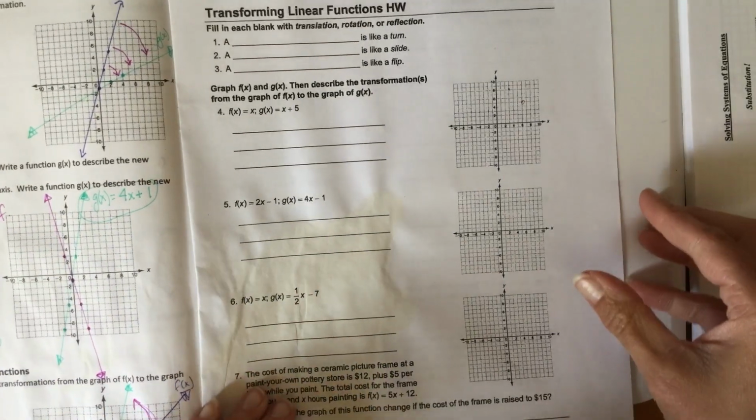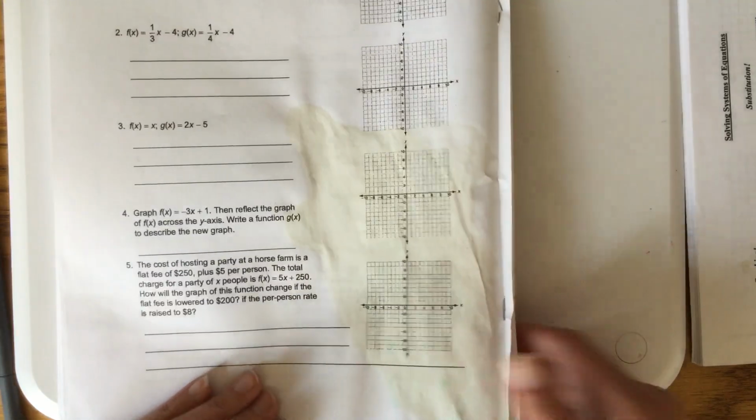Okay, so your guys' last little homework assignment here for this unit. You have this worksheet, the front and back. I spilled coffee all over mine. And then you have an iExcel.